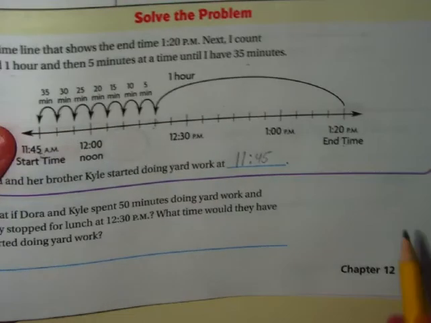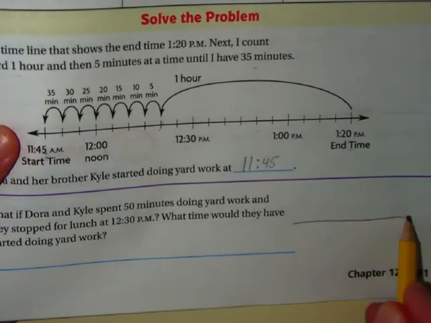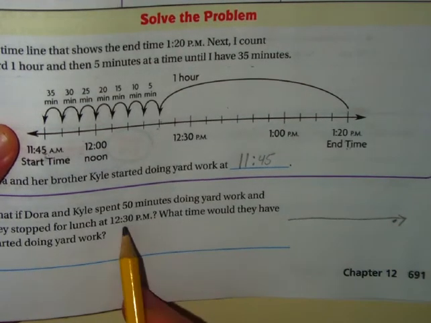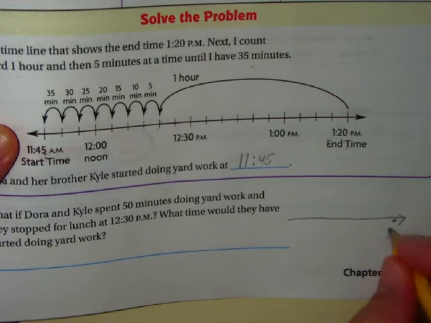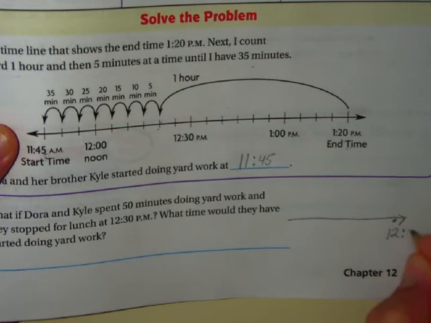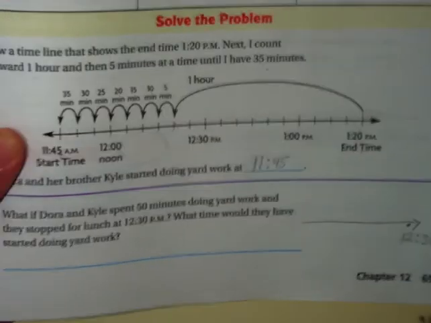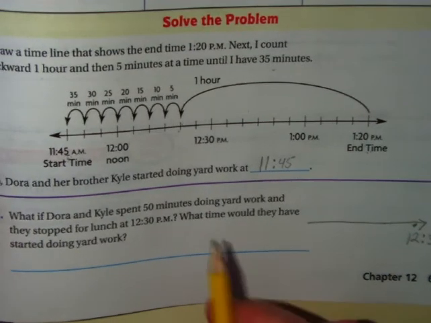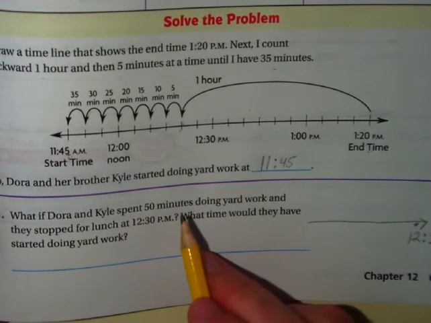Okay, so we can do kind of the same thing. I can make my own number line. I'm going to have it end at 12:30 this time. That's my end time. And I'm going to go back 50 minutes.